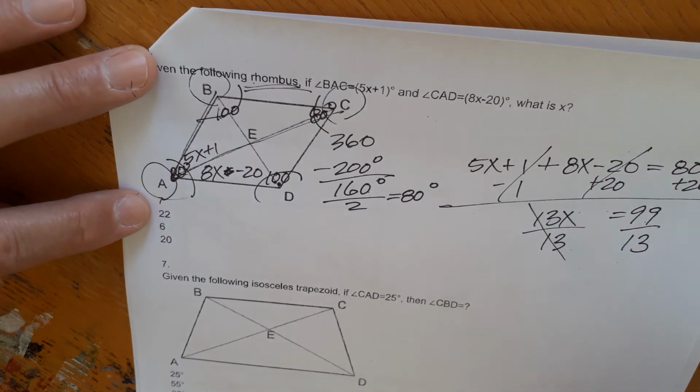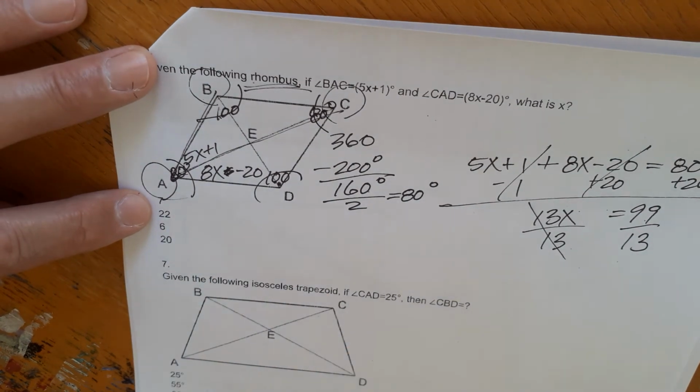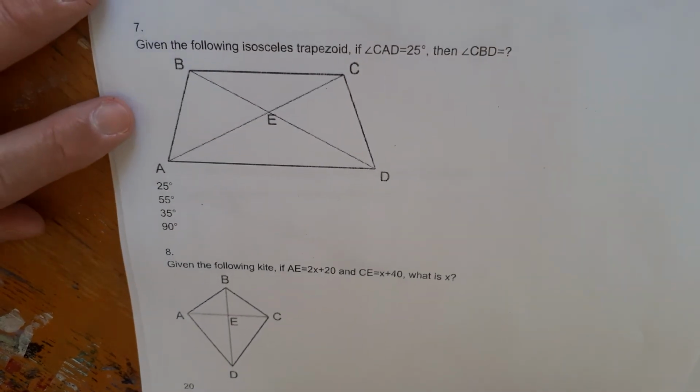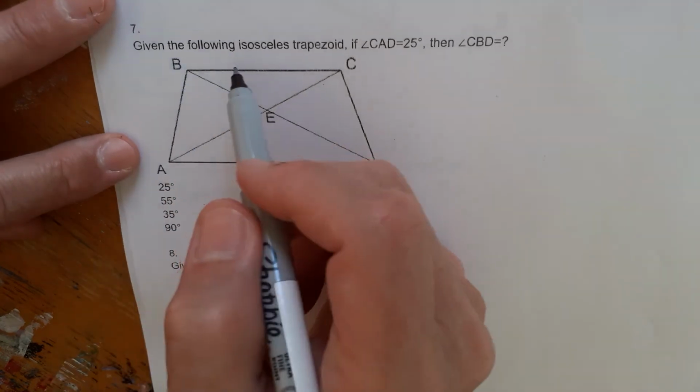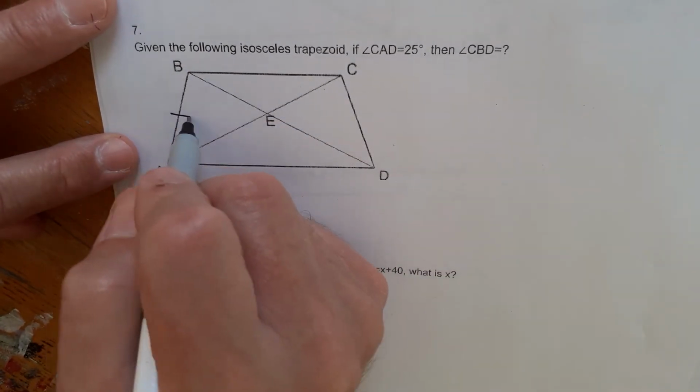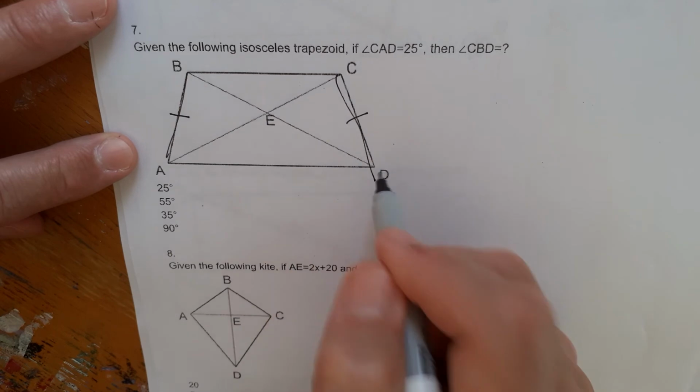I'm going to modify this one, and I'm going to make it come out a little bit cleaner. It's too messy for this point in the course, okay? So given the following isosceles trapezoid, isosceles means two equal sides, this one equal to this one.